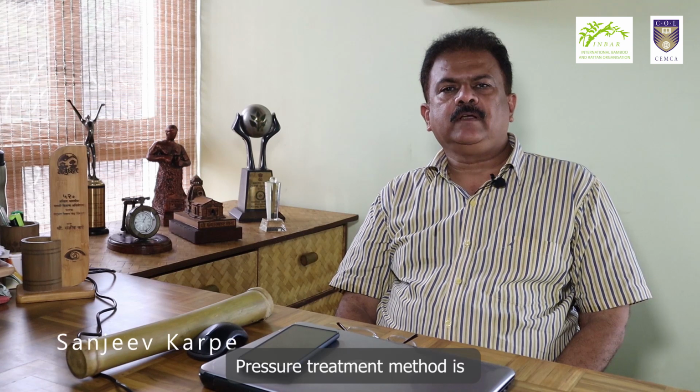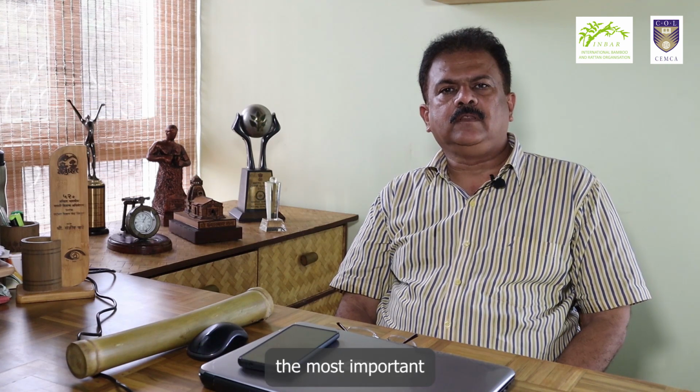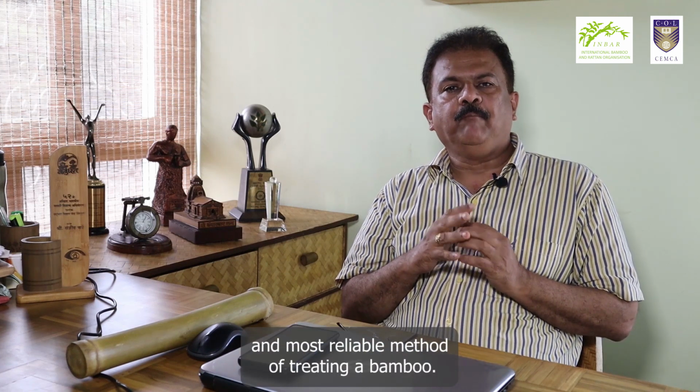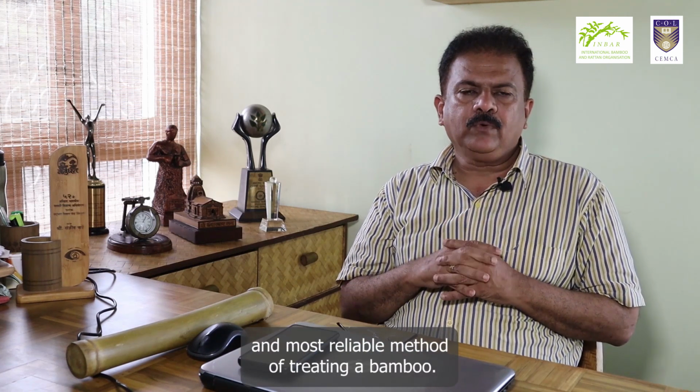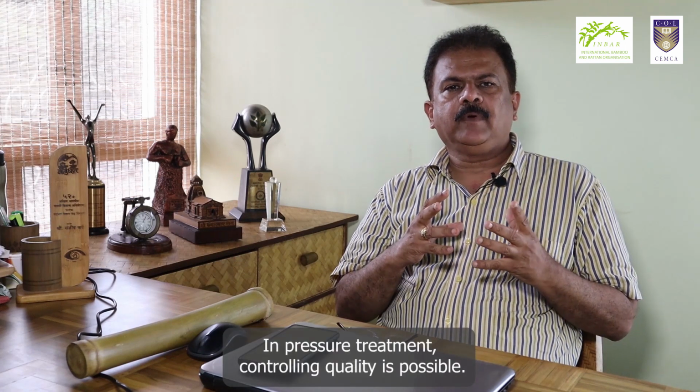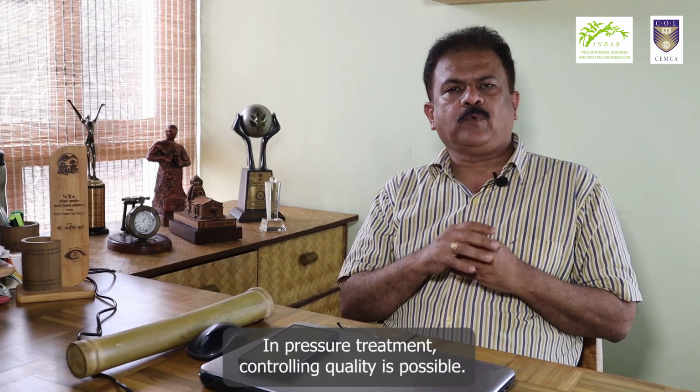Pressure treatment is the most important and most reliable method of treating bamboo. In pressure treatment, controlling quality is possible.